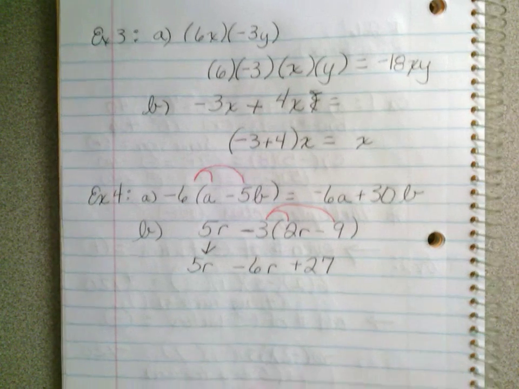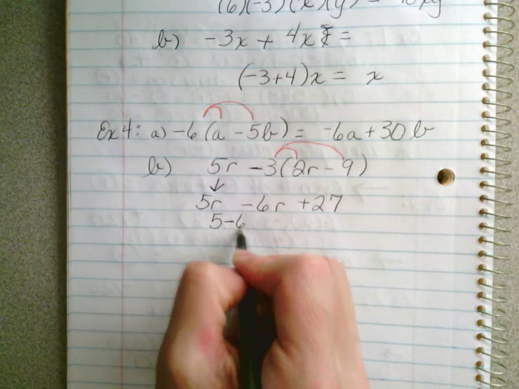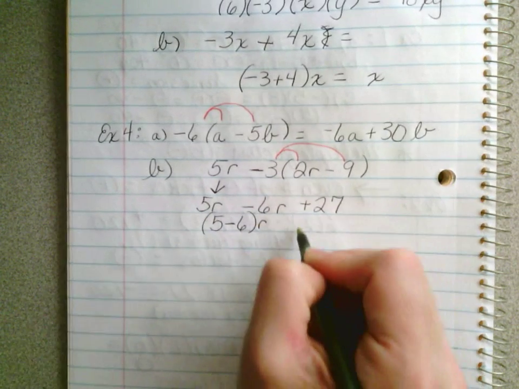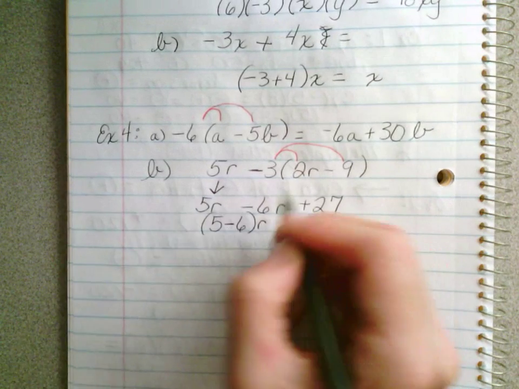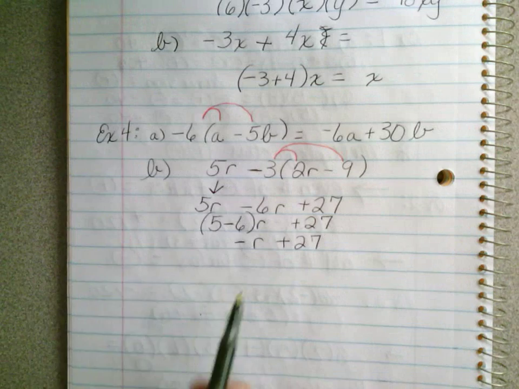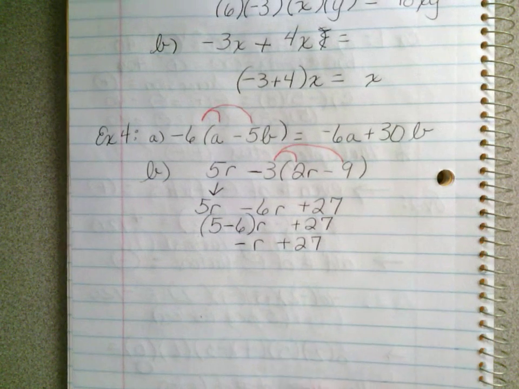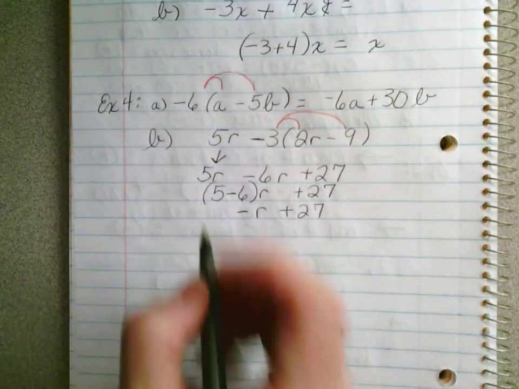And again, we can undistribute the 5 and the 6 from the r, which I know you're not going to do. Negative 1r plus 27 would be the result after you combined the 5 and the negative 6. Really last one.